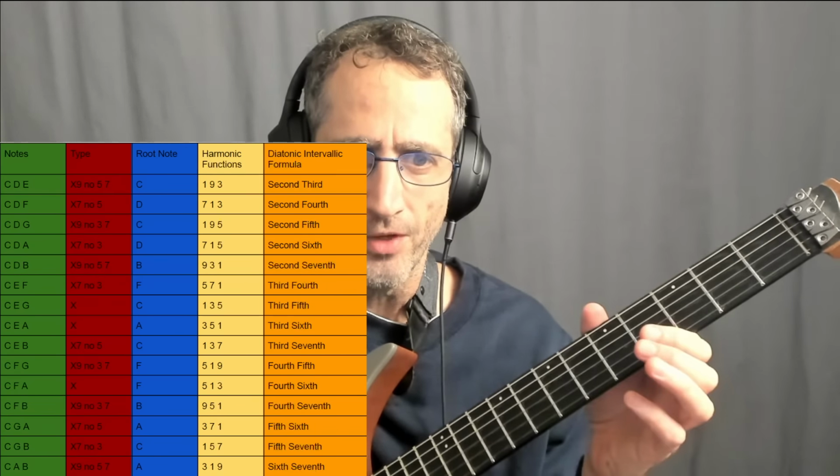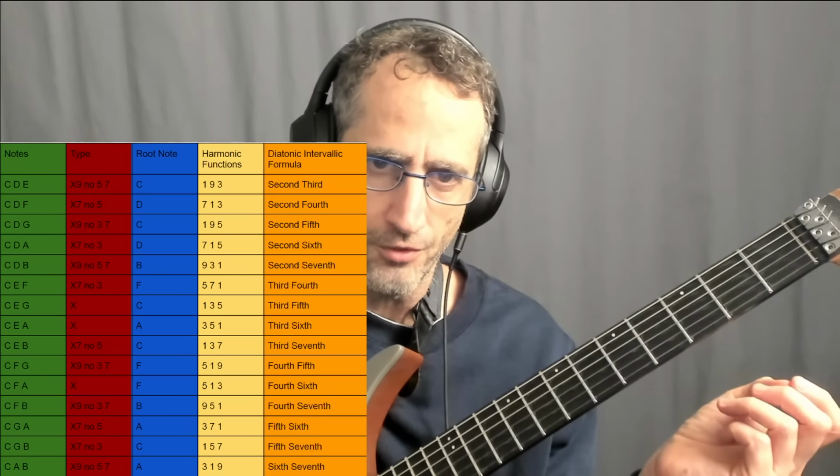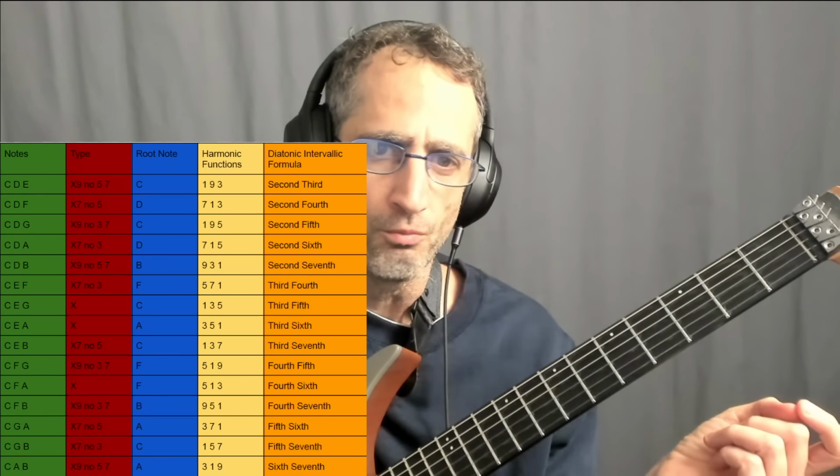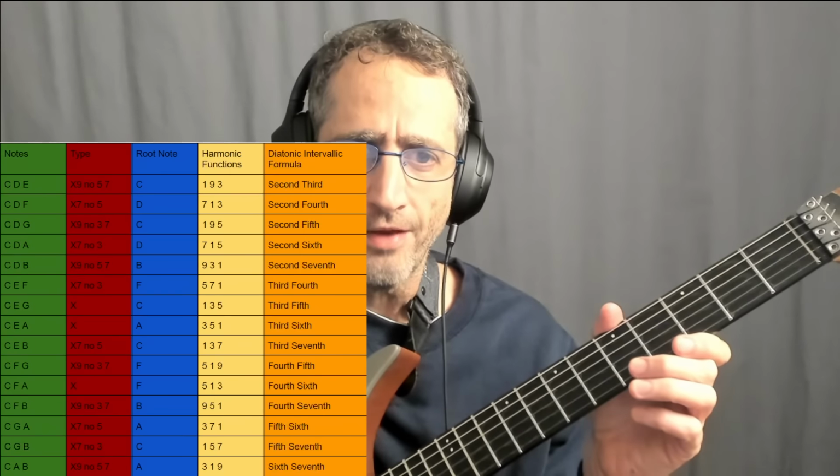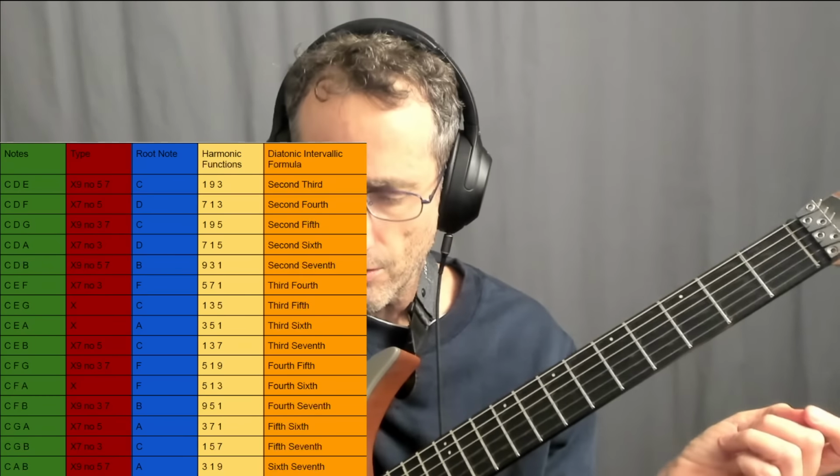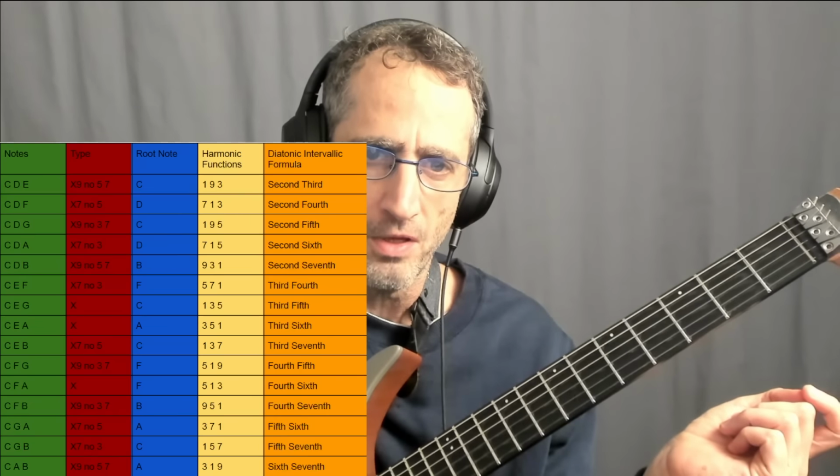Okay, let's skip the red column for a second because it's going to confuse you, and I'm going to explain it very, very shortly. The next column says in each intervallic shape what the root of the chord should be, in my opinion.